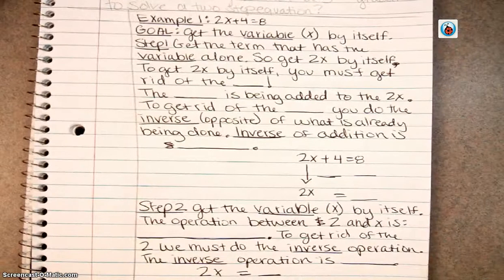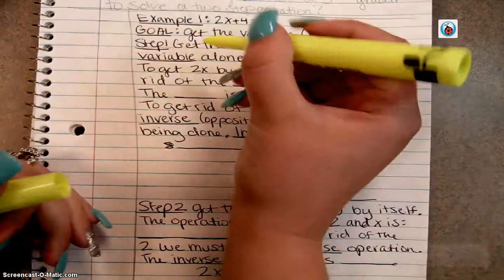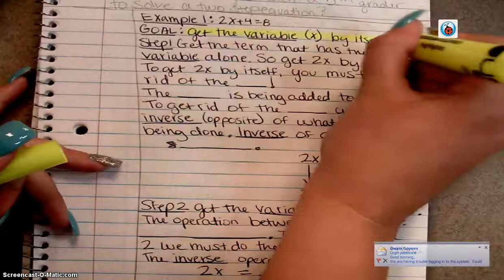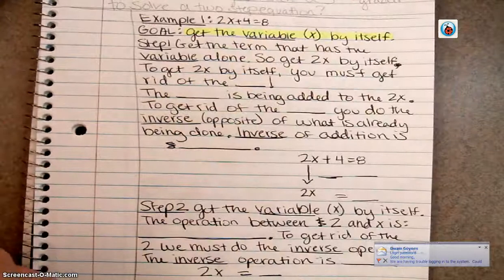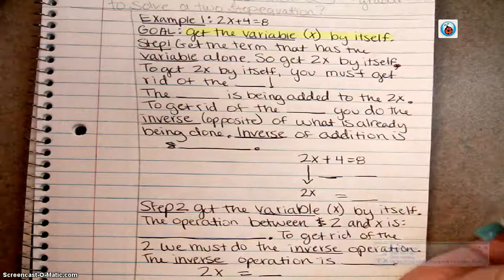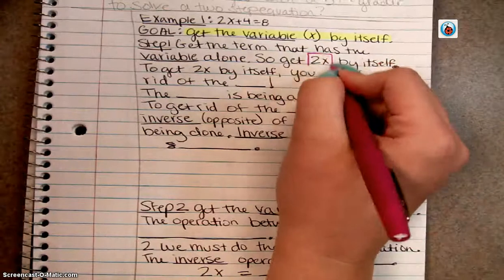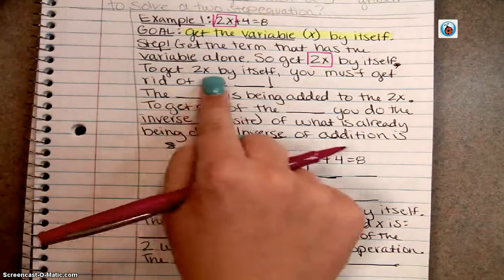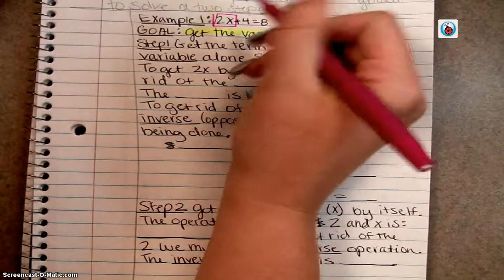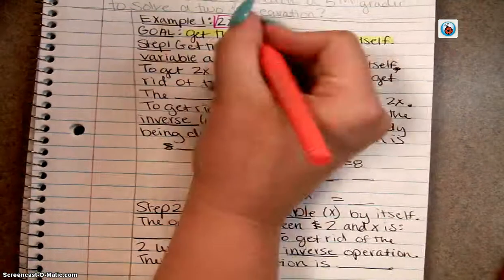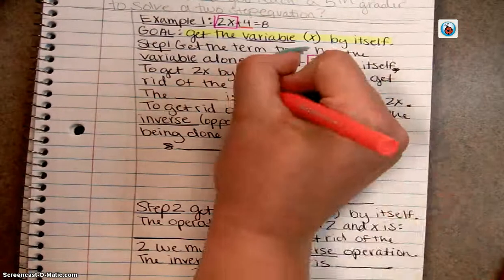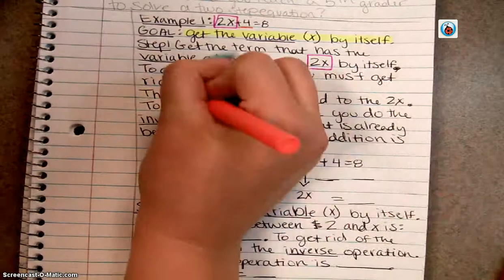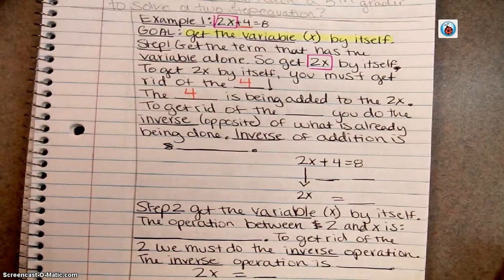If we're looking at example 1, it says 2x plus 4 equals 8. Remember, our goal is to get the variable x by itself. So step 1 is to get the term that has the variable alone. So we want 2x to be by itself. And to get 2x by itself, you must get rid of the 4. The 4 is being added to the 2x.